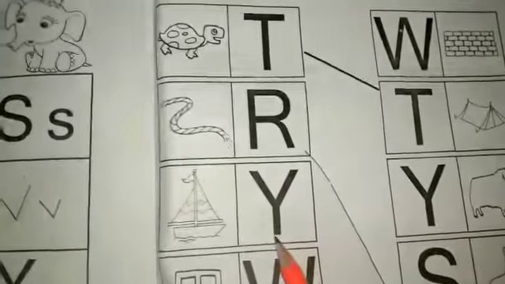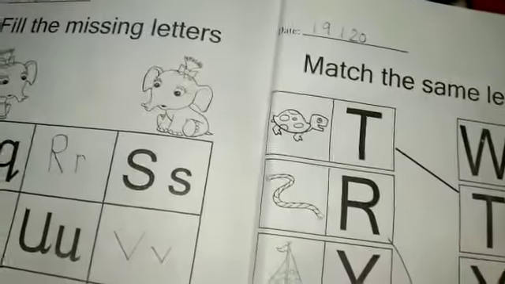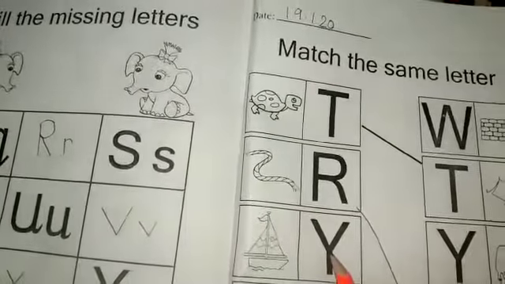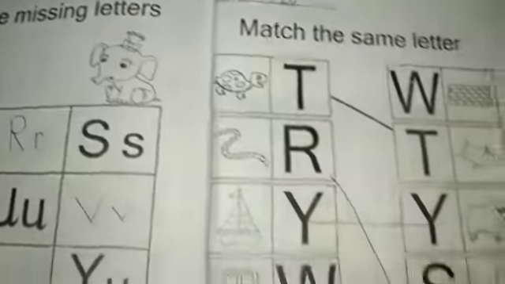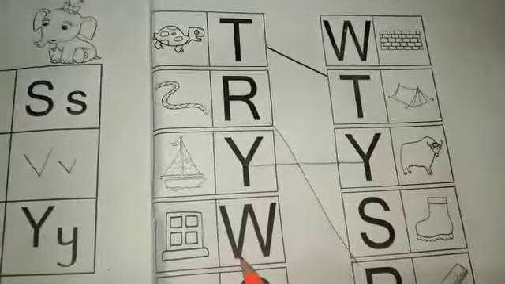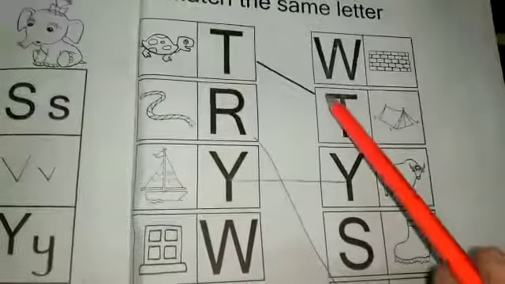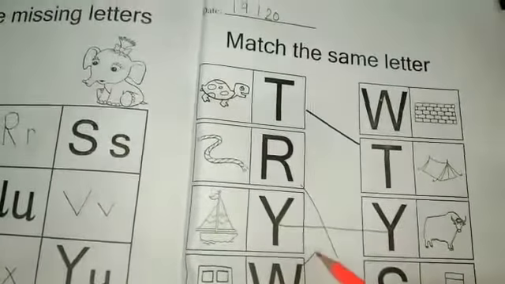Okay, and tell me which letter is this? This is capital Y. And where is capital Y in the second line? Here it is. Y says ya, yacht, yak. Okay, tell me which letter is this? This is capital W. And let's find the letter W in the second line. Here it is. Wa, window and wall.